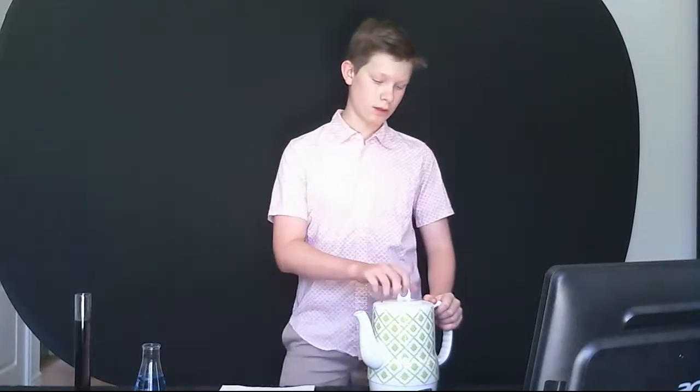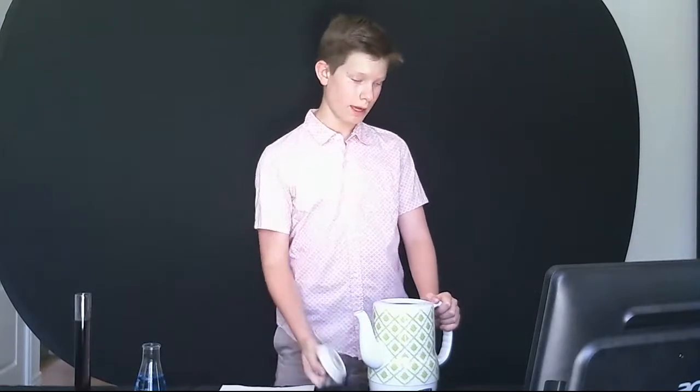So what I'm going to do is take this nifty little thing, a tea kettle, and this is going to be the experiment. I'm going to take the lid off, right? And I'm going to pour some water in there.